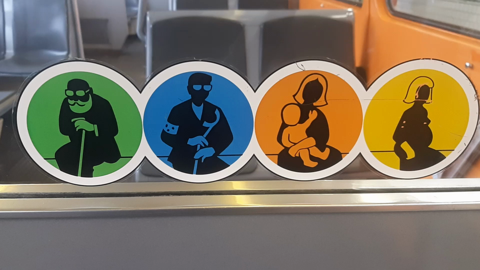The interesting thing about these original stickers is that the first 2 people, the old person and the blind person, are pretty clearly connotated as men. The person with a baby is pretty clearly signaled as a woman, and the pregnant person is also a woman. At some point around 2000, early 2000s, feminists in Vienna said, hey, this isn't really okay because this is just reinforcing stereotypes, especially that the universal person, so an old person and a blind person, anybody can be old, anybody can be blind, that universal person should not always be a man. And the person with the baby should not always be a woman.